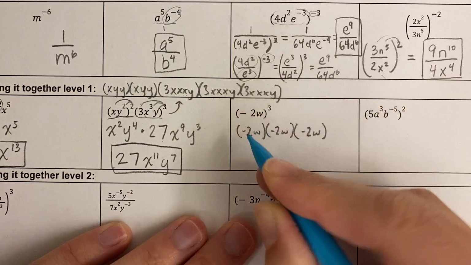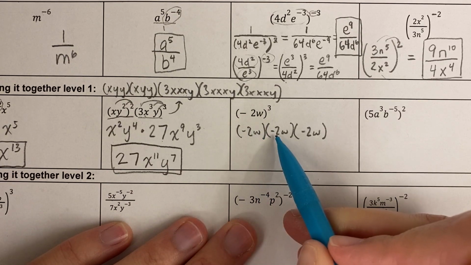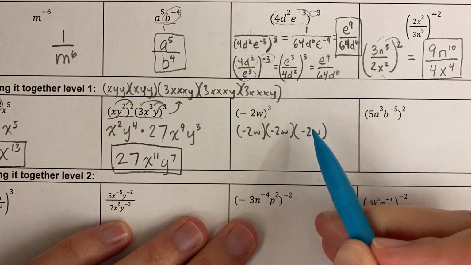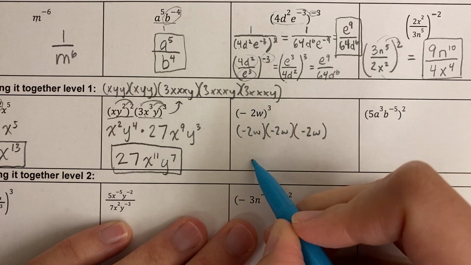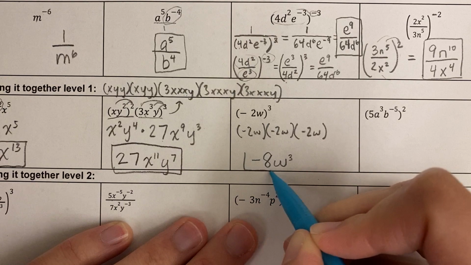Why is this tricky? This looks so short. Negative times negative is positive. So negative 2 times negative 2 is positive 4. Times negative 2 is negative 8. Okay, and then this is w to the 3rd power. Just be careful with your negatives.